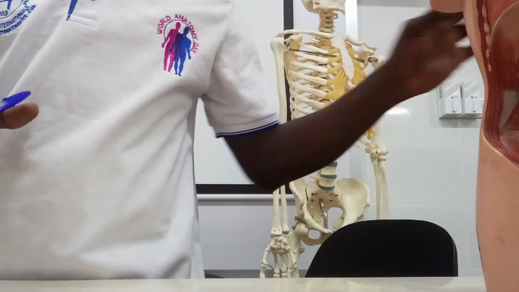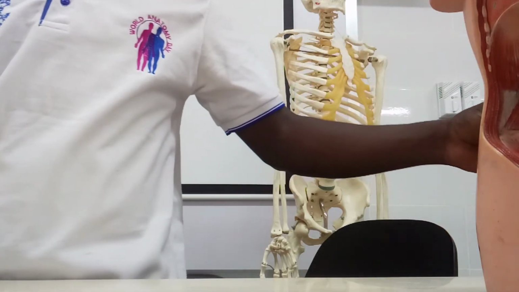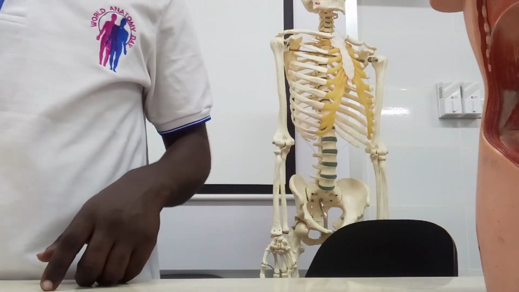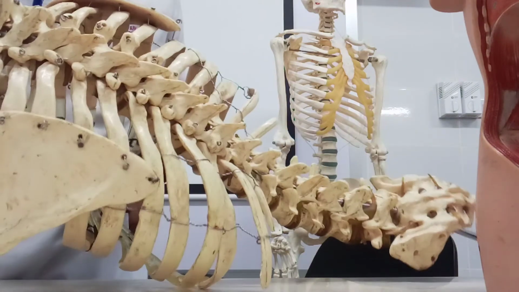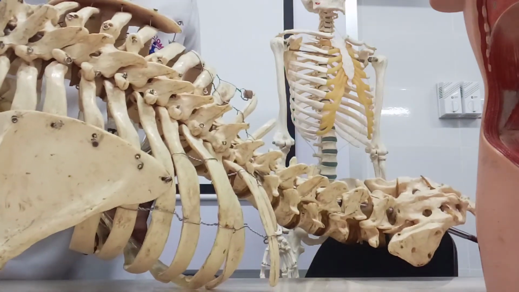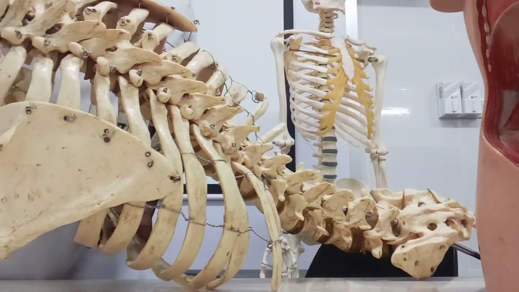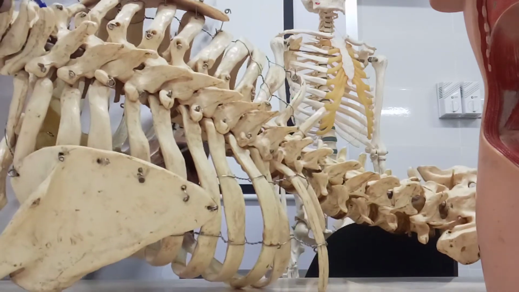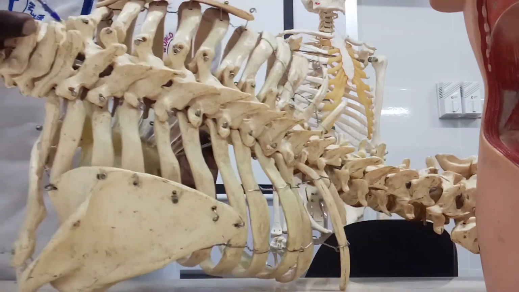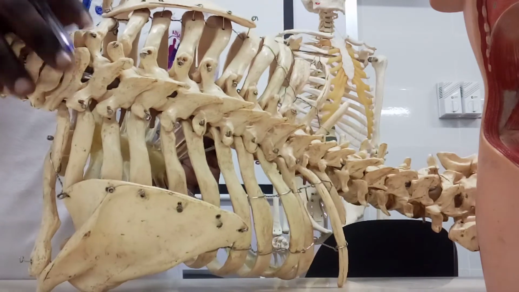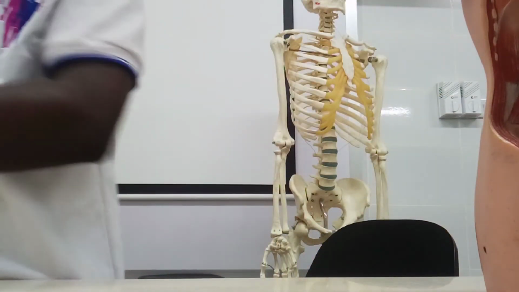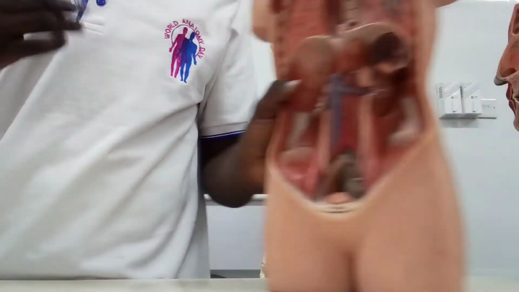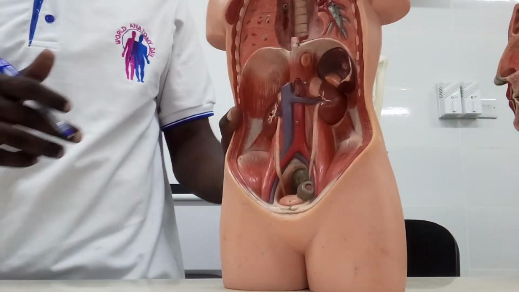Now, apart from that, there are some muscles which will take attachment on what we call the scalene tubercle of C6. So this is the 4th, 5th, 6th, scalene tubercle of C6, we take attachment from them. These muscles are longus colli and of course longus capitis muscles.